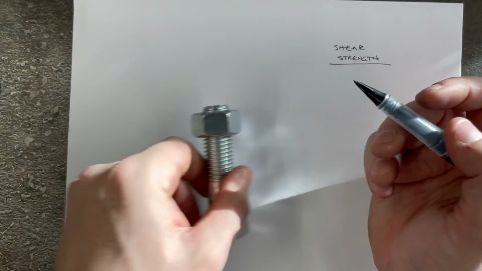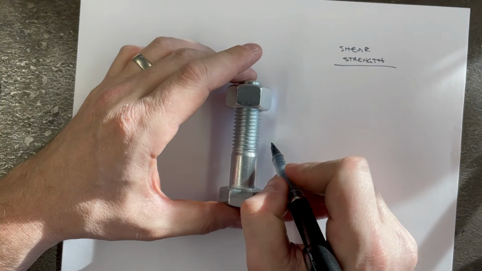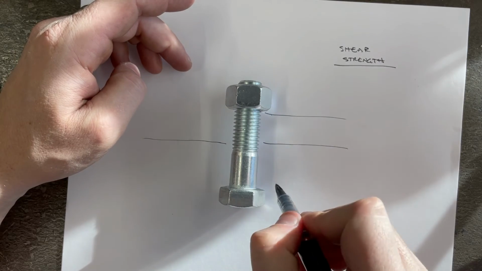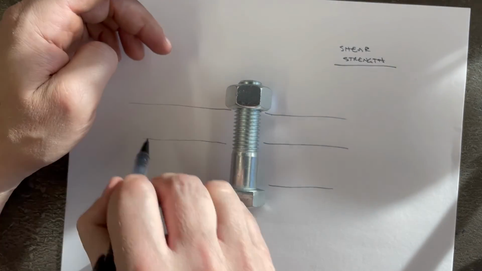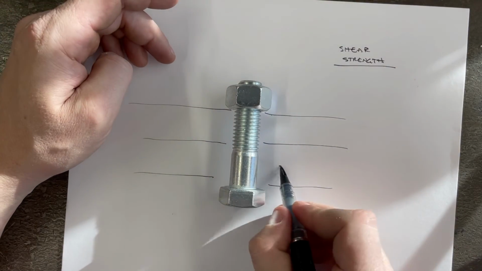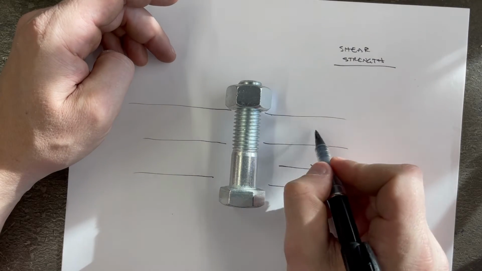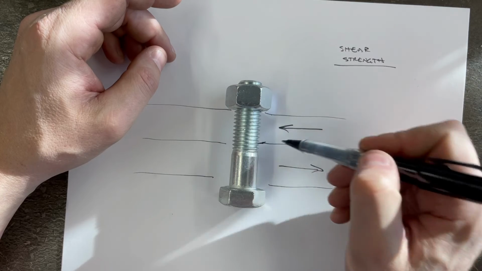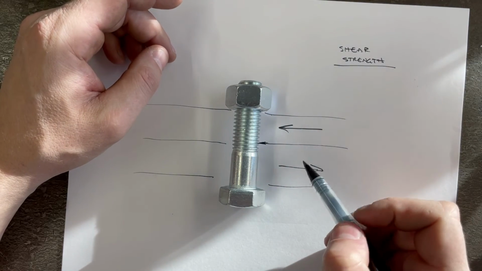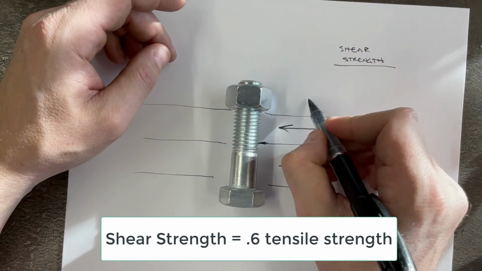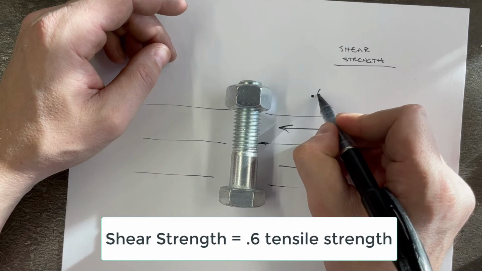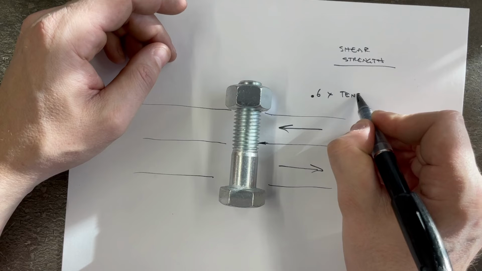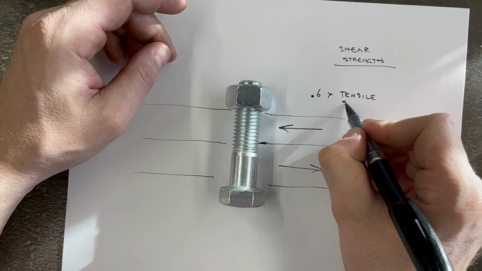So shear strength is when I have a fastener. If I have a fastener and I bolt it, let's say in between two flanges, and one of these flanges wants to go in one direction and the other one wants to go in the other direction, it's going to apply a shear stress right in the center of this fastener. So shear stress is usually about 0.6 times the tensile strength of the fastener.